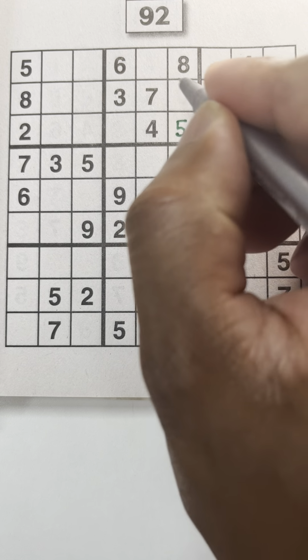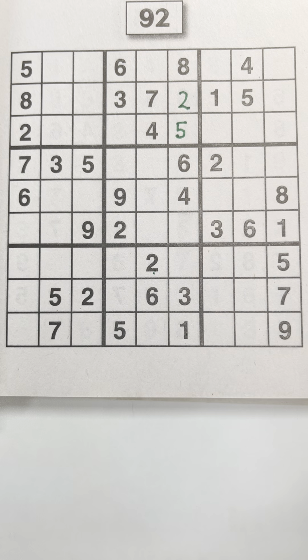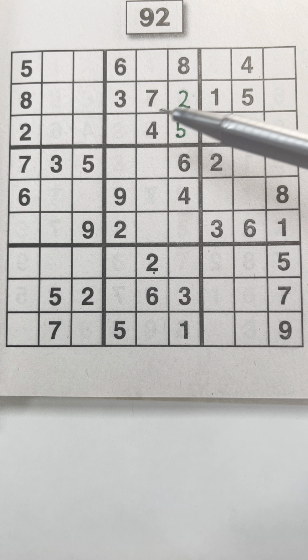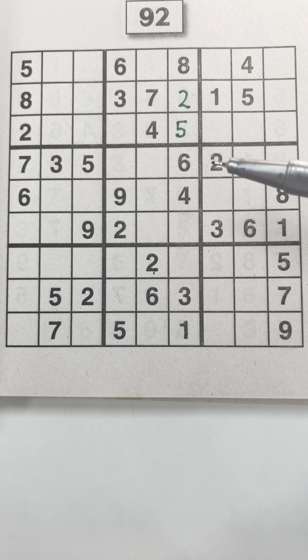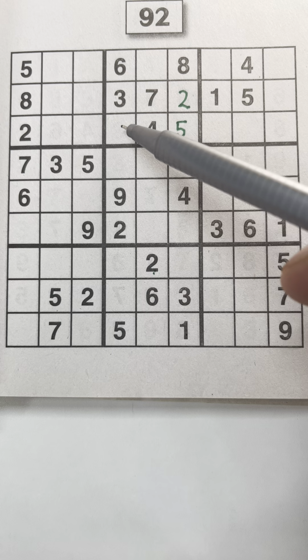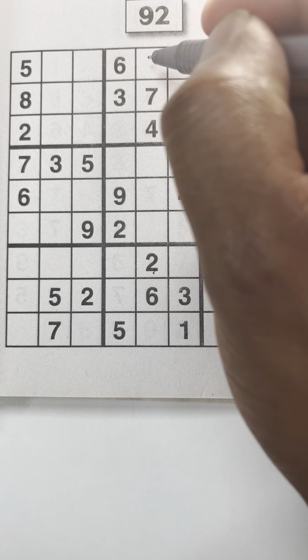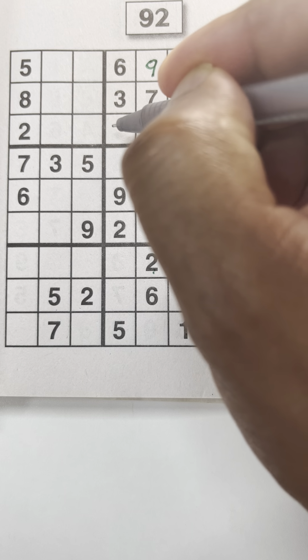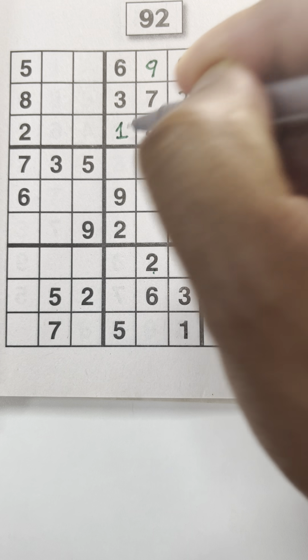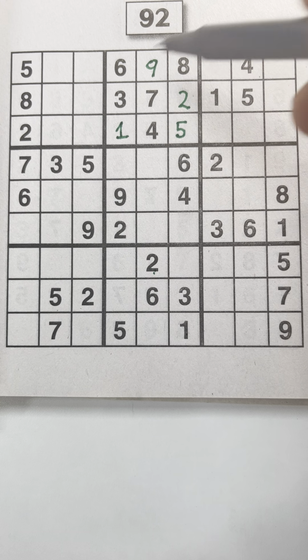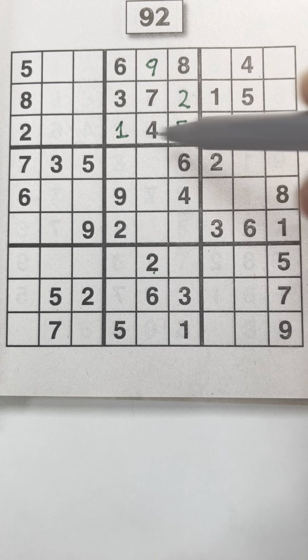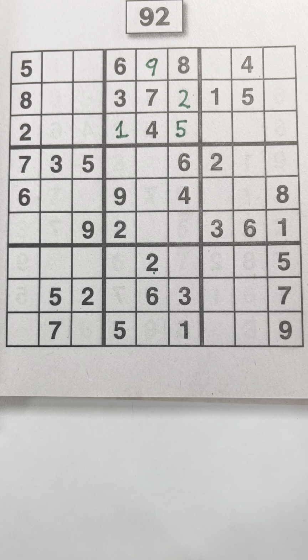So 2 has to be here. And then 3, 4, 5, 6, 7, 8. So we're looking for 1 and 9. And 9 cannot get in here because we have a 9 over here. So 9 has to be here, and then here has to be 1. So we have 1, 2, 3, 4, 5, 6, 7, 8, 9. All the numbers in this block are filled up, which is pretty good.